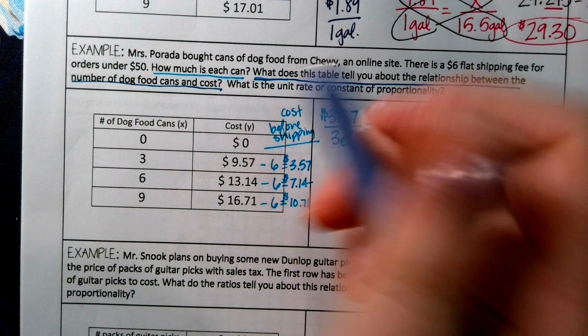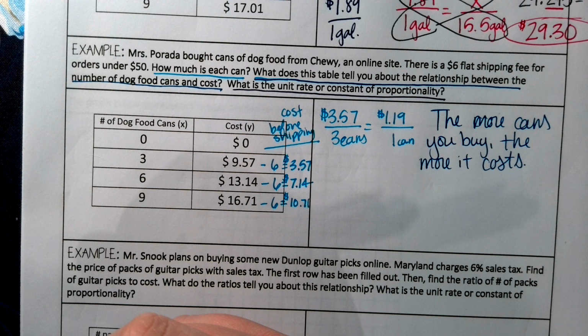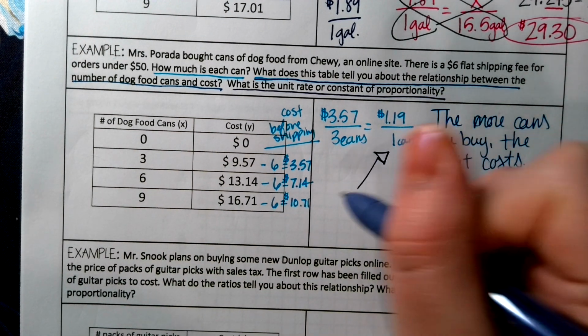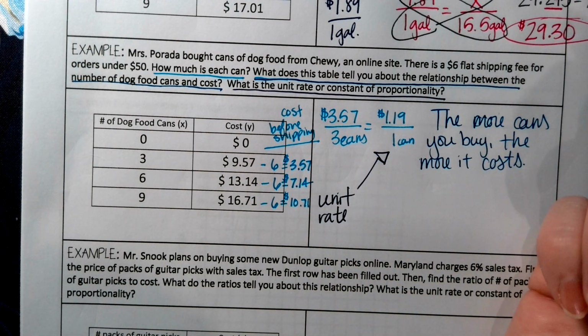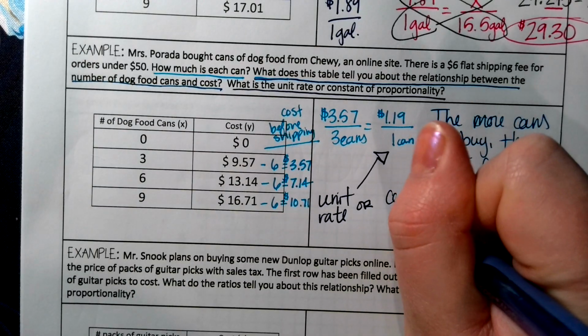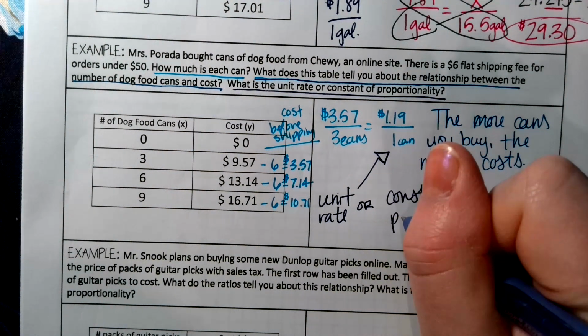And then the next question, what is the unit rate or constant of proportionality? Again, that's that same thing. My unit rate is the same thing as my constant of proportionality. It's how much it costs for 1 can.